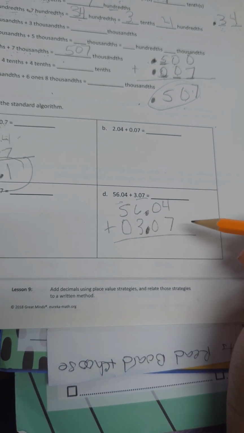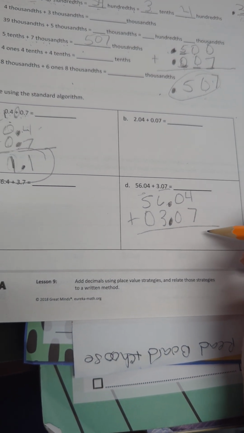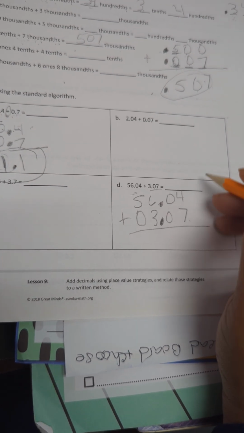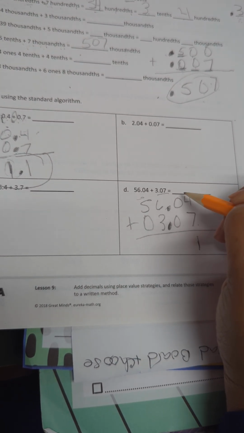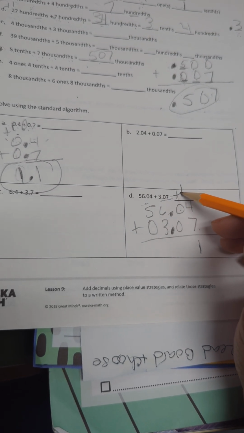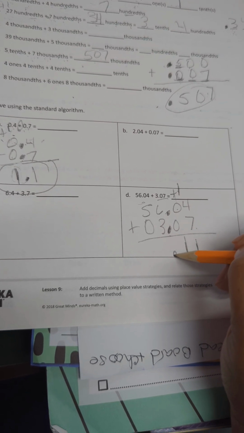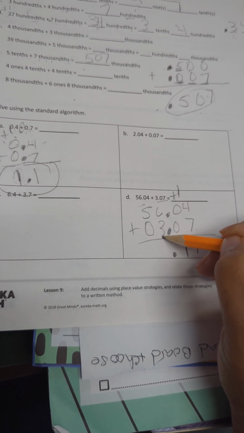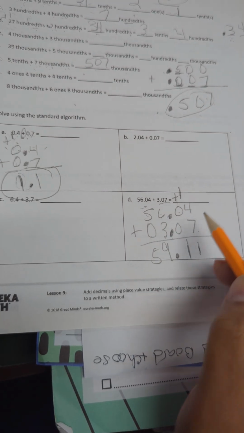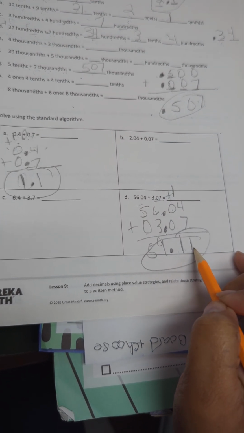All right, always start in the back like you all learned in second grade. When you're adding double digits, start in the back, okay? Always start with the lowest place value. 4 plus 7 equals 11. We'll put our 1 down, carry our plus 1 next door. 0 plus 0 plus 1 equals 1. Good. Decimal plus decimal, decimal. 6 plus 3, 9. And then 5 plus 0, 5. So our answer here is 59 and 11 hundredths.